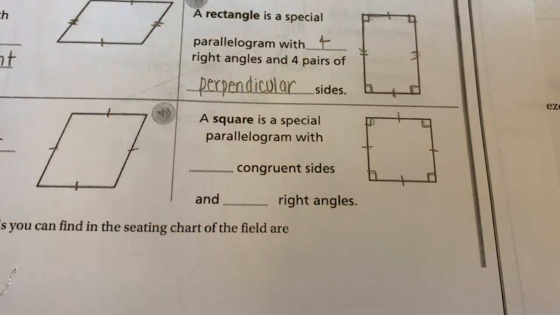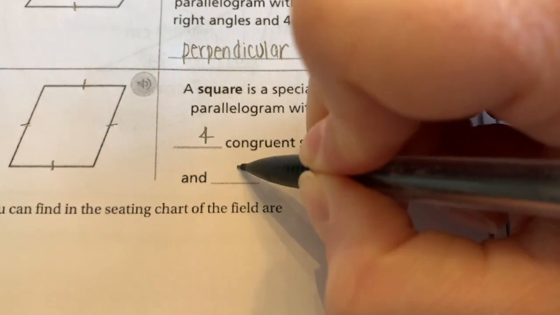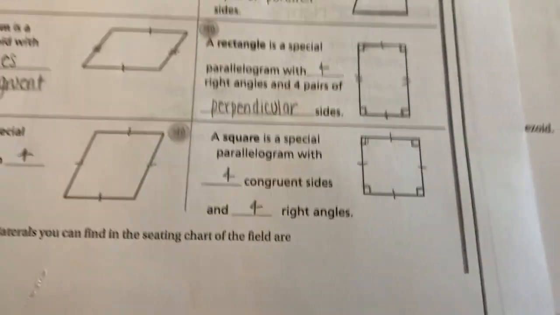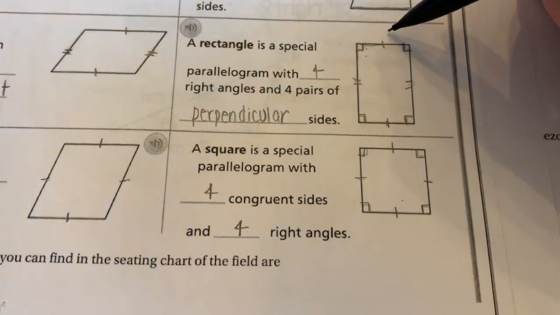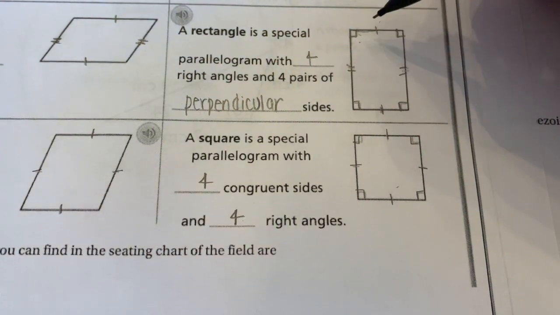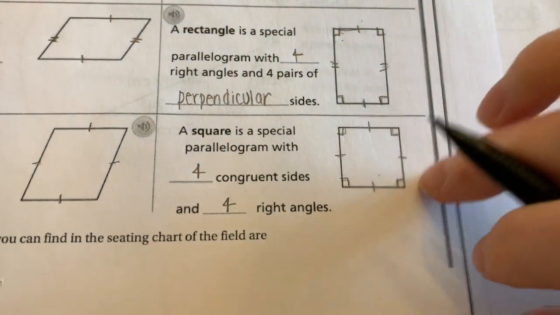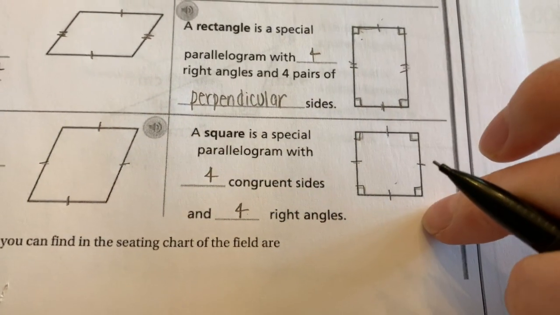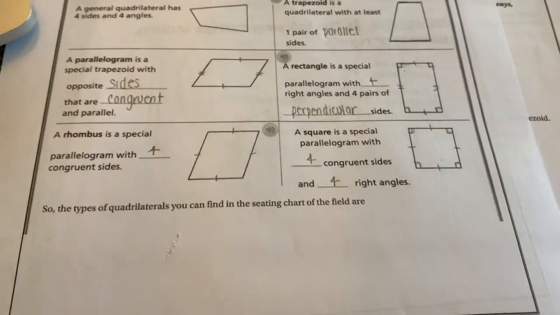So a square is a special parallelogram that has 4 congruent sides and 4 right angles. A rectangle has all those 4 right angles, but all 4 sides are not equal. Opposite sides are equal. A square has all 4 angles as right angles, and also all 4 sides are equal.